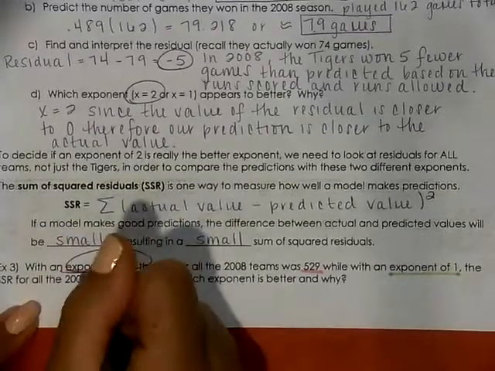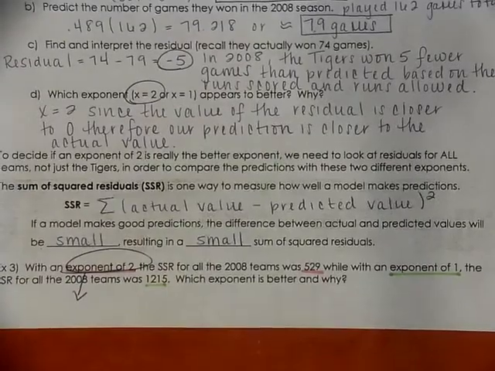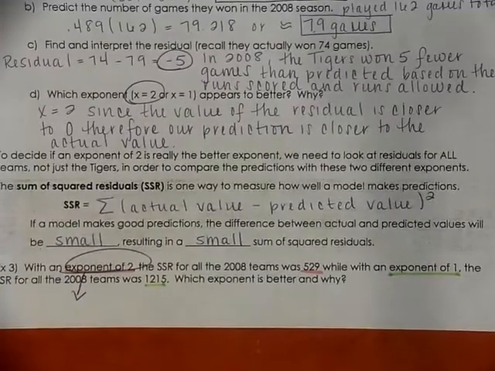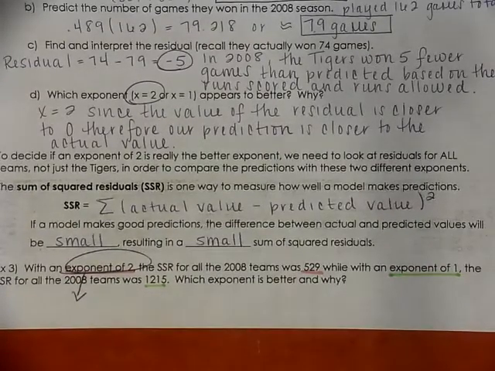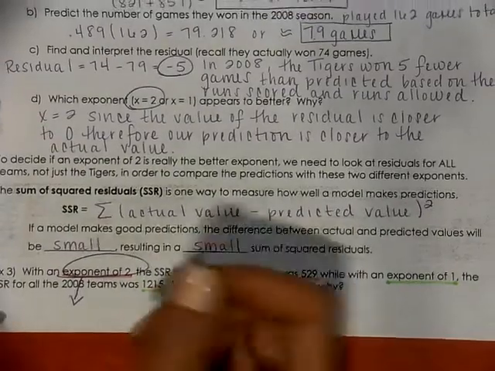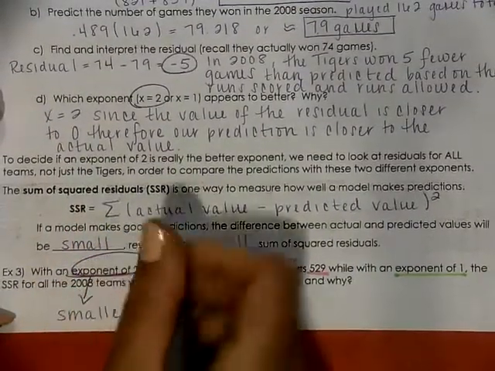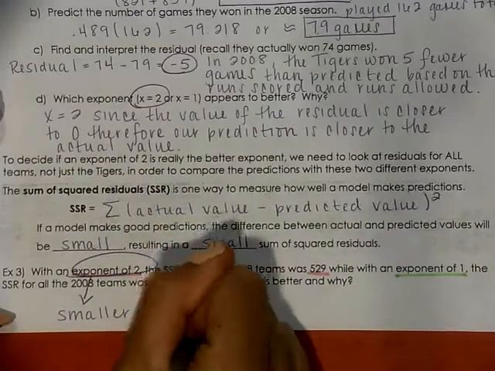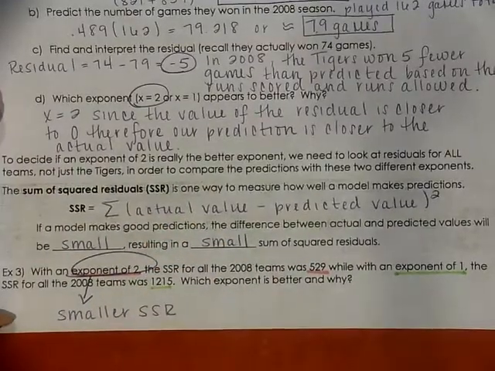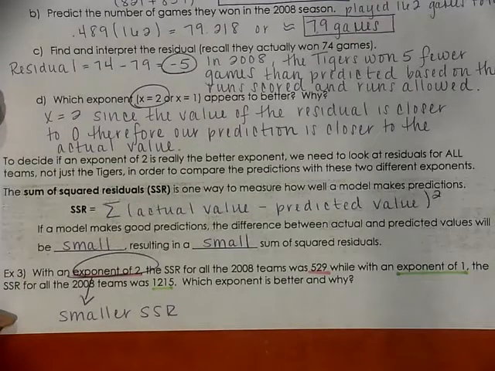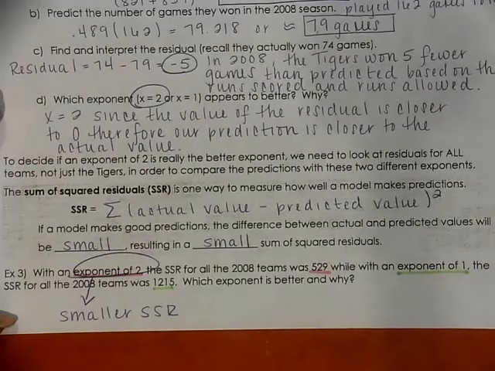Well, it would be an exponent of 2 because it has a smaller sum of squared residuals. And if the sum's smaller, that means each individual residual was smaller, therefore resulting in residuals that were close to 0, therefore predictions that were close to the actual values. Okay?